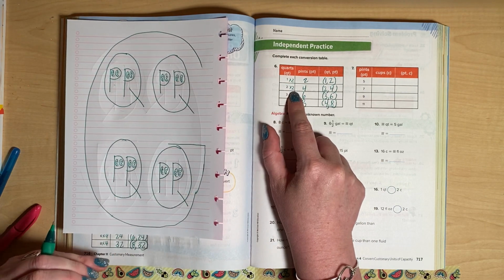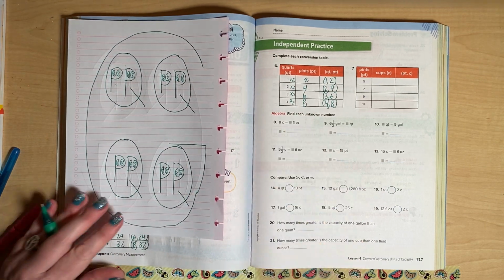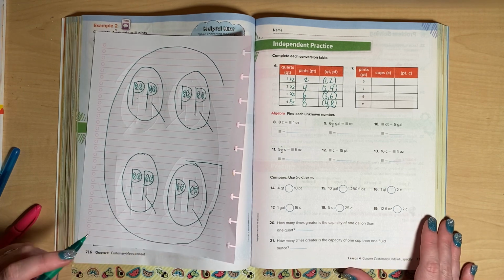1 times 2 is 2. 2 times 2 is 4. 3 times 2 is 6. 4 times 2 is 8. Okay. Moving on to number 7.